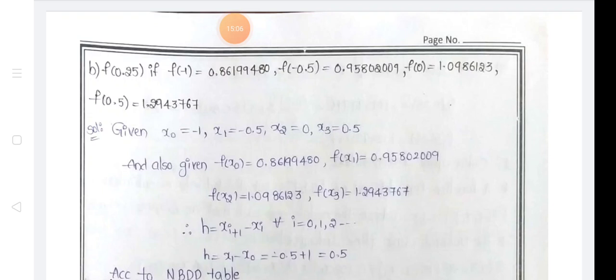Also given f of x0 equals 0.8619948, f of x1 equals 0.958020009, f of x2 equals 1.0986123, f of x3 equals 1.2943767. Therefore h equals xi plus 1 minus xi for all i equals 0, 1, 2, and so on. h equals x1 minus x0 equals minus 0.5 plus 1 equals 0.5.